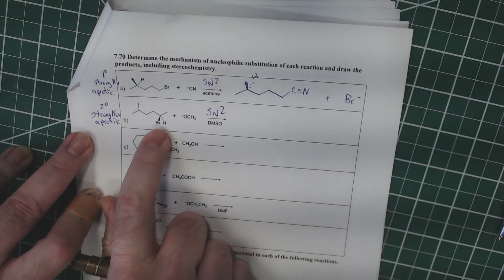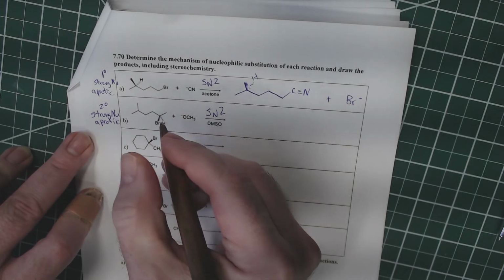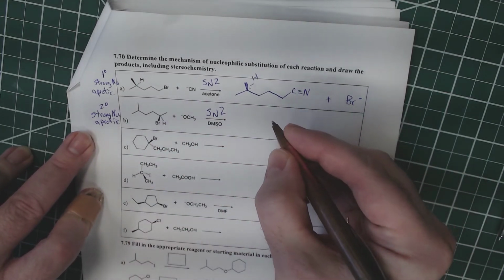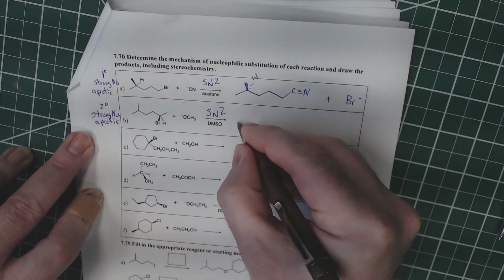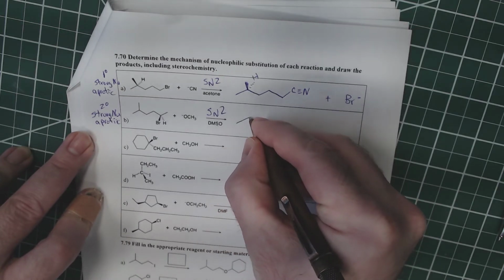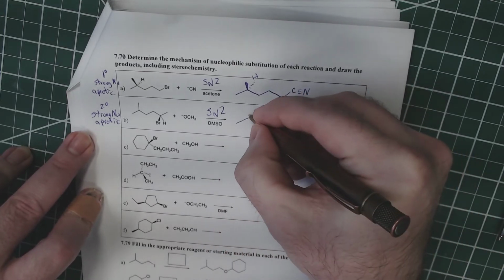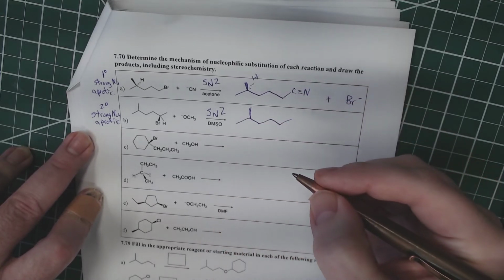So now let's look at this. We'll see that this is a secondary alkyl bromide. There are 4 different things, so that is a stereogenic center. And with SN2, we get inversion. So 1, 2, 3, 4, 5, 6. So I'm going to draw that chain. I'll go ahead and draw that methyl that's there.